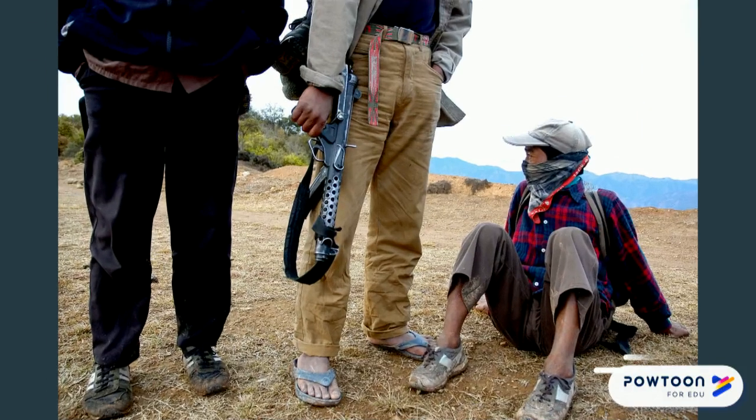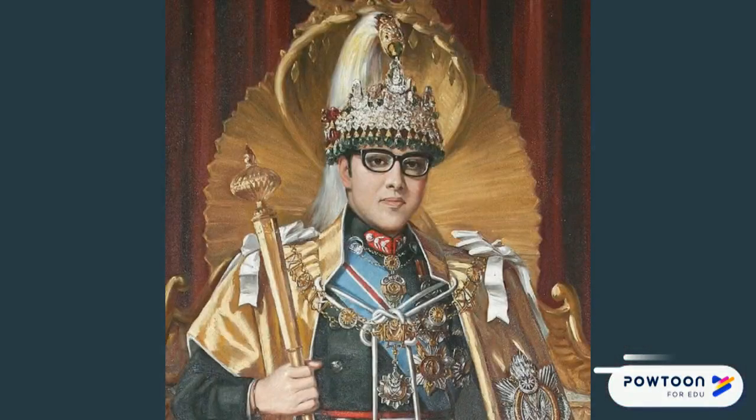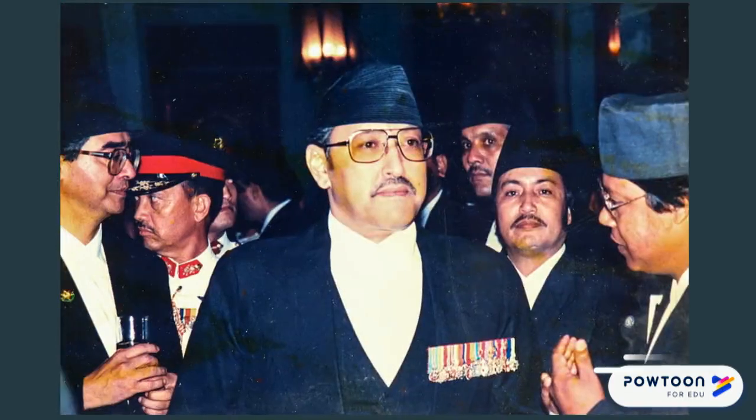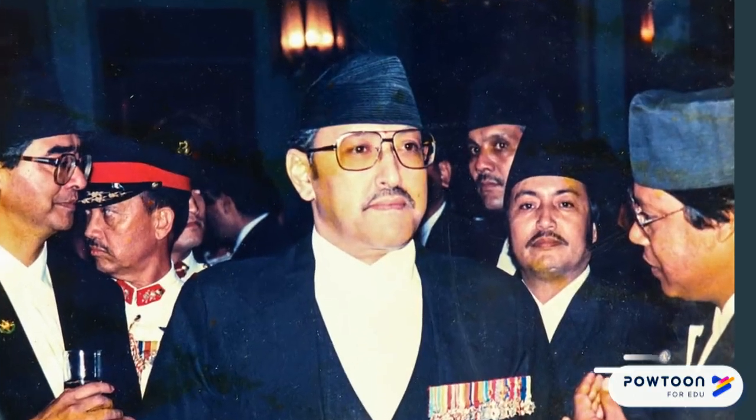In 1996, the Nepalese Civil War started. The Maoist party, led by Pushpa Kamal Dal, opposed the constitutional monarchy. However, one day in 2001, June 1st, the infamous Royal Massacre, 12 members of the royal family, including the king and the queen, all killed in a mass shooting.